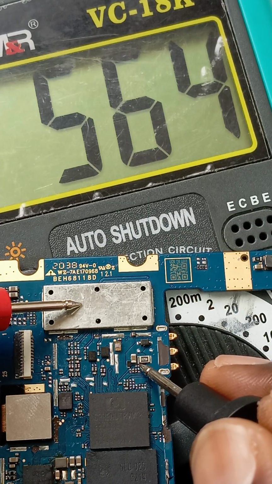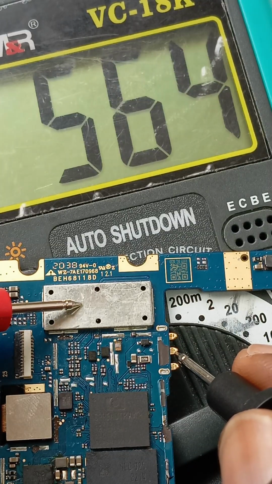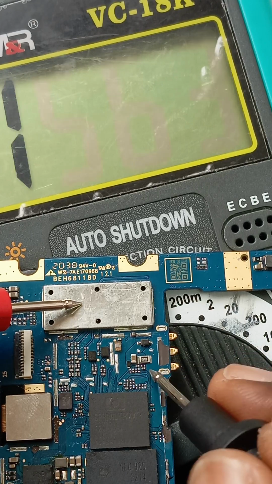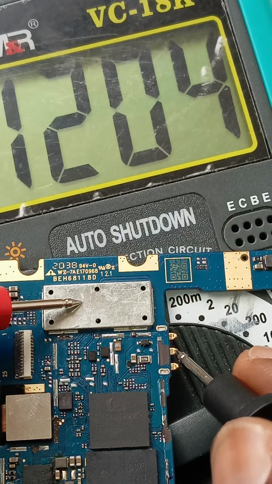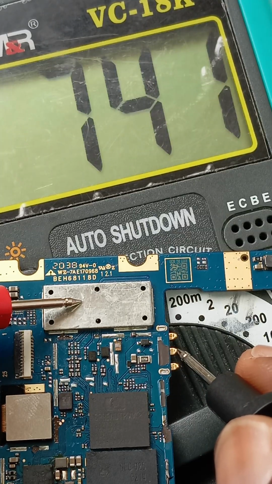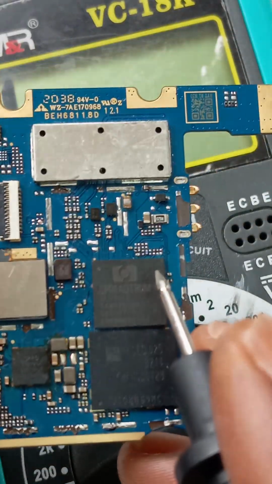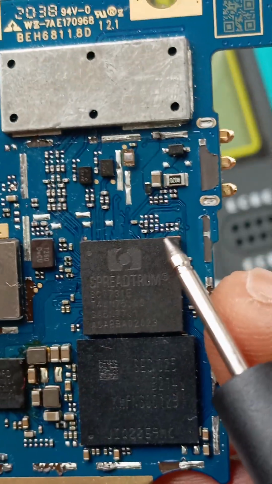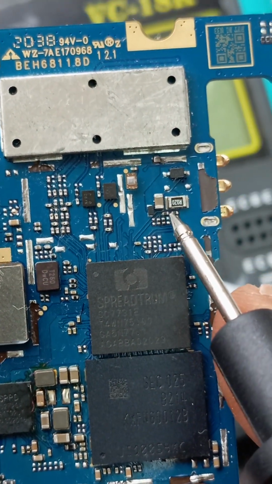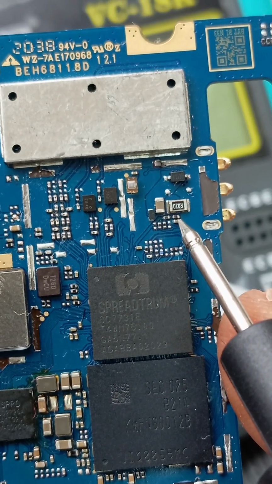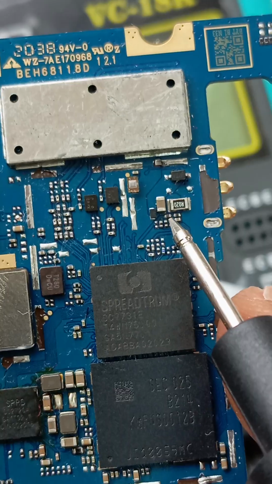The value has dropped, 564. If I check it again, you see 564, the value has dropped. So these two resistors are connected to this pin, the middle pin. Now these two resistors, if I show you clearly, these are the two resistors here, this one and this one. One is for temperature, battery temperature, and the other is for battery ID.